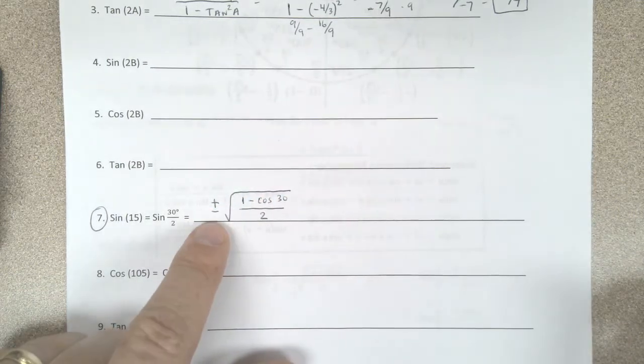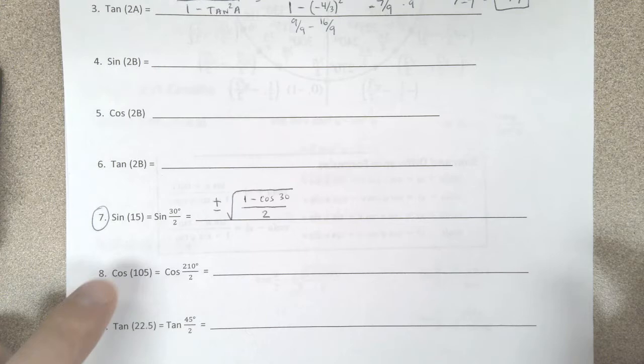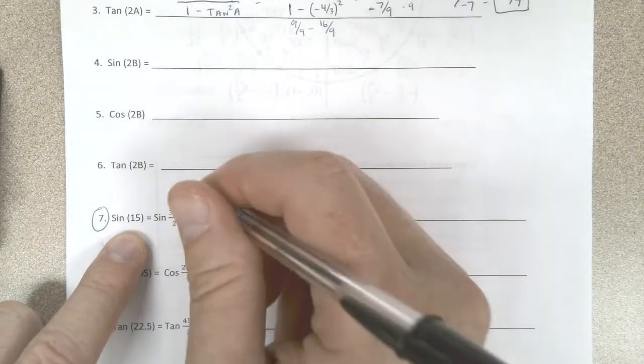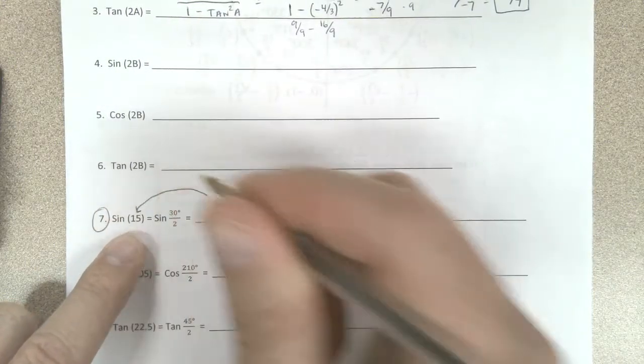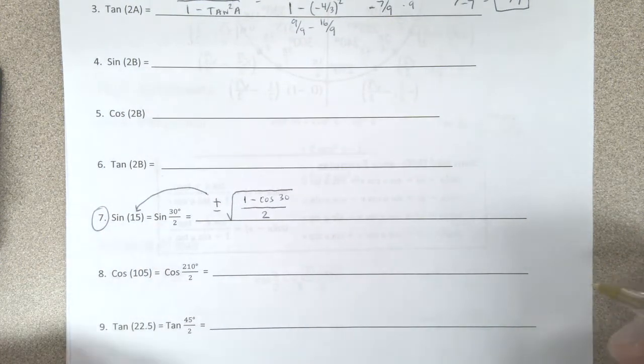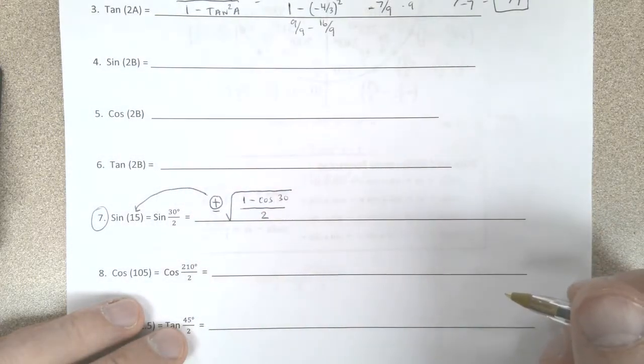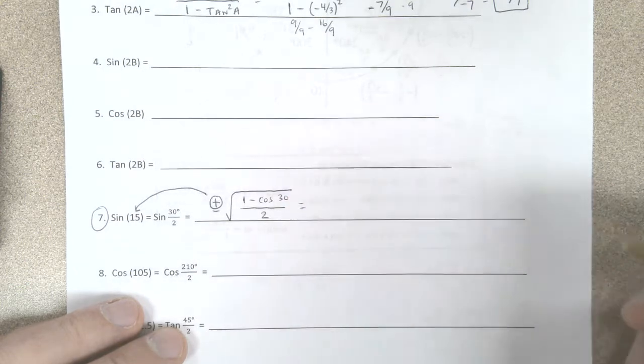Now this plus minus out front in both the sine and cosine formulas is all dependent on what quadrant we're in. So you'll notice here that's all based on this angle right here. So we're in the first quadrant, 15 degrees in the first quadrant. We know sine in the first quadrant is going to be positive, so I'm going to utilize just the positive. So the negative is going to go away on this one.